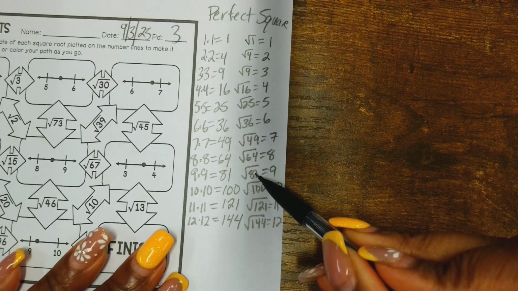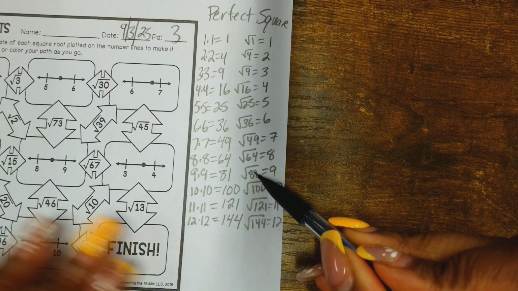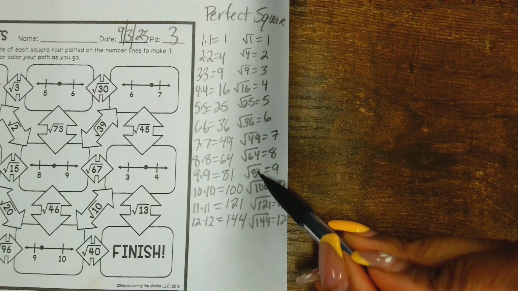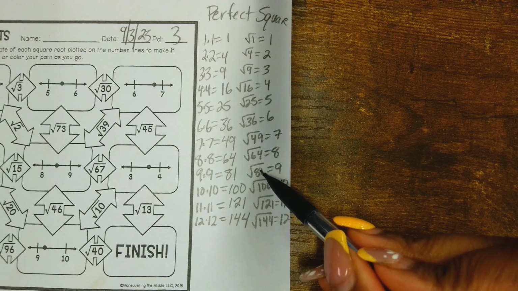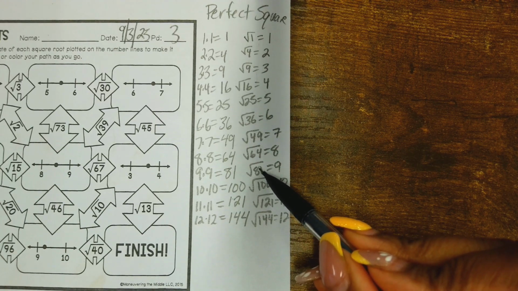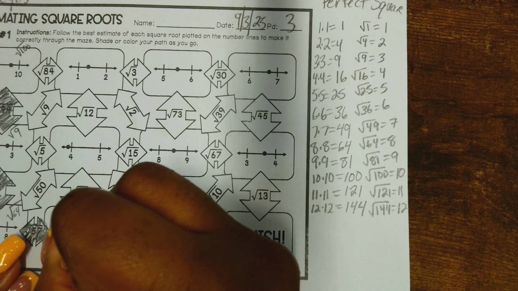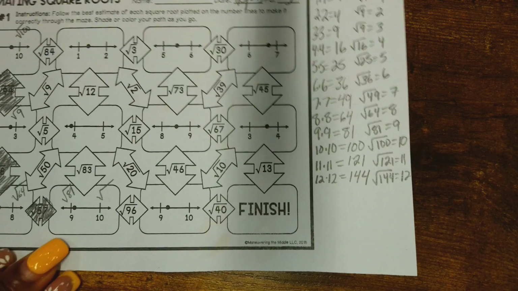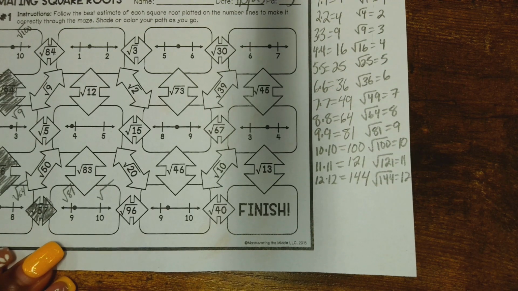Did you write these down on your paper? Okay, I need you to write them. If you need more time, then you need to tell Miss Reyes that you need more time to write it, okay? All right, what square root is equal to 10? Yes. 100.